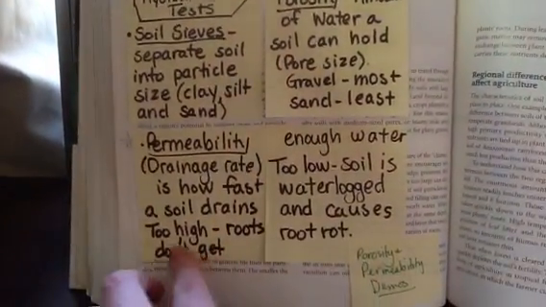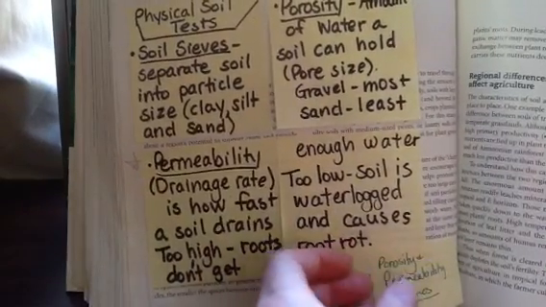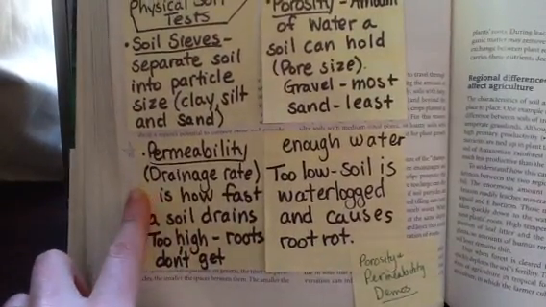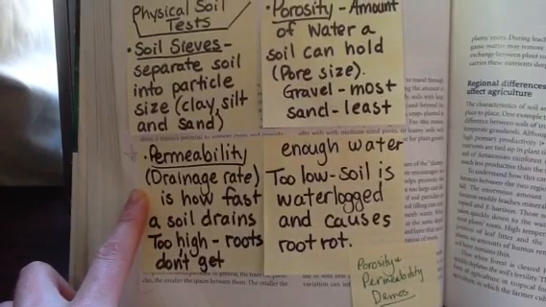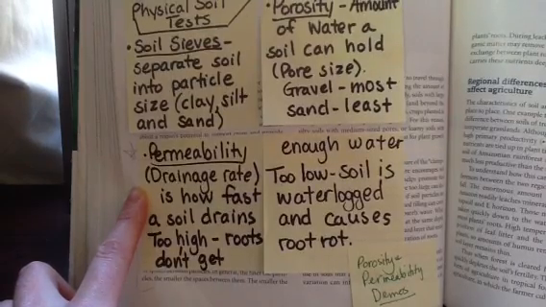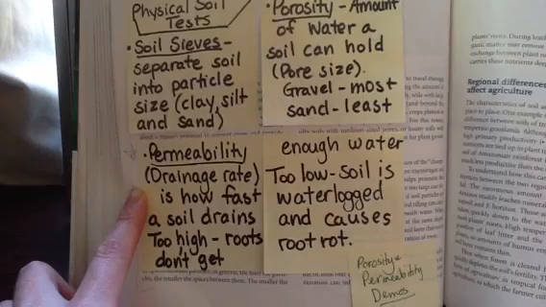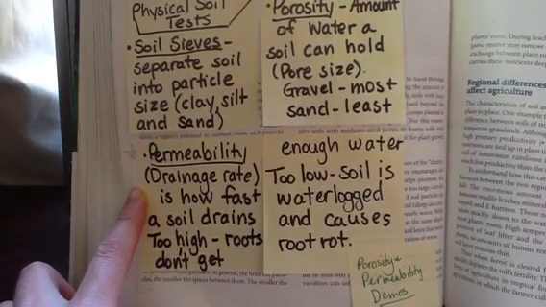Another physical soil test is permeability, also known as drainage rates. It is how fast water drains in a soil. If the drainage rate is too high and the water goes through the soil too fast, the roots don't get enough water.